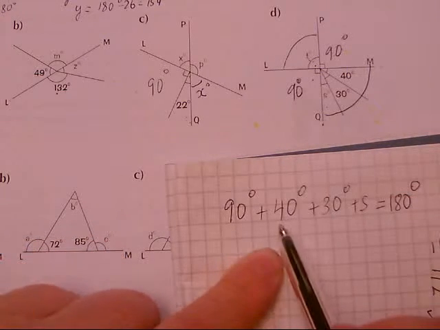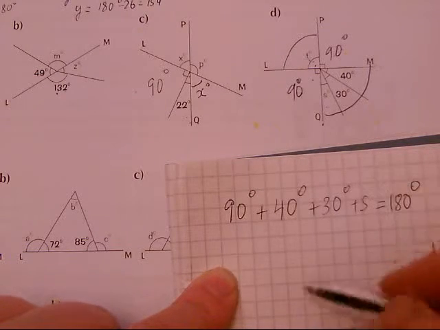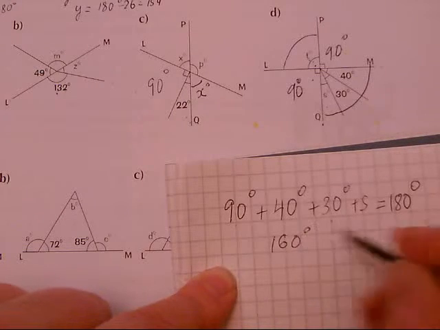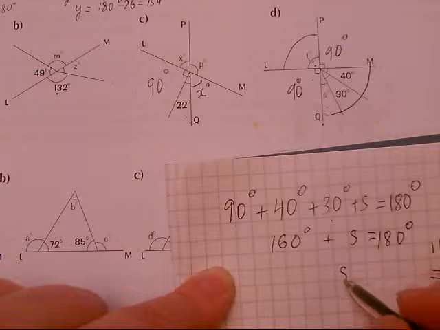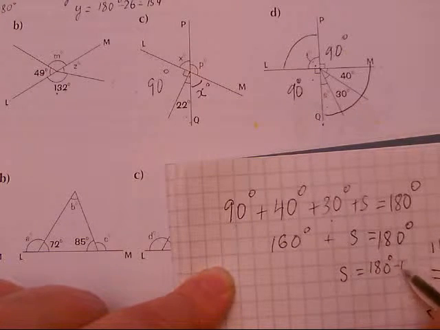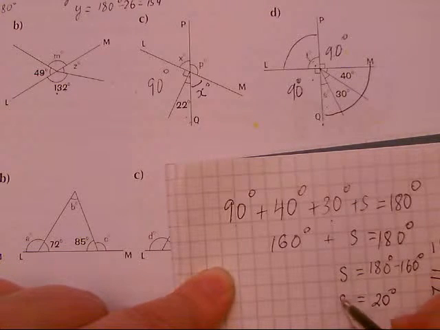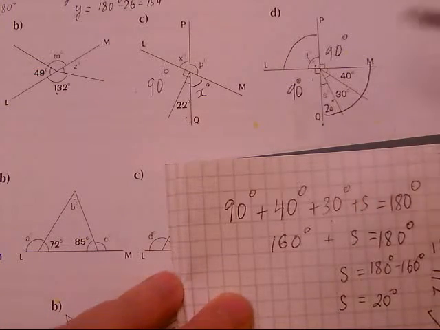Okay, 90, 40 and 30: 90 plus 70 is 160 degrees, plus S equals 180. So S will be 180 take away 160 degrees, and the answer will be 20 degrees, right? S will be 20 degrees.